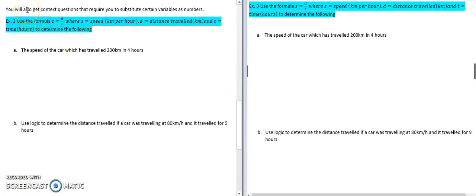You will also get context questions that require you to substitute certain variables as numbers. The only tricky bit with context questions is that you've got to understand what the context is talking about in itself.